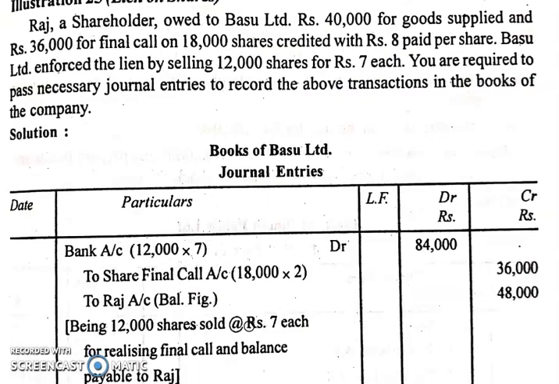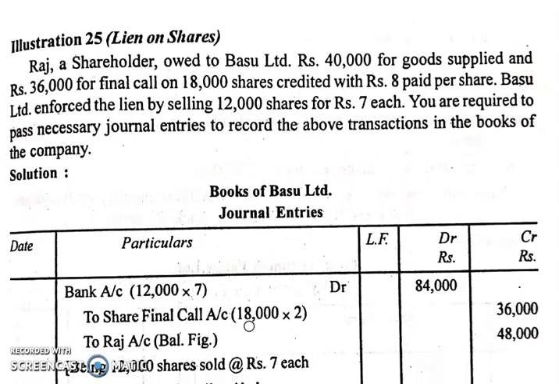Now there is only one sum in your other exercise, so let me explain the illustration so that you can work out that sum. It is similar to this. Raj, a shareholder, owed Basu Limited, the lien holder, 40,000 for goods supplied and 36,000 for the final call on 18,000 shares credited with 8 rupees per share. Basu Limited enforced the lien by selling 12,000 shares for 7 each. You are required to pass the necessary journal entries to record the above transaction.